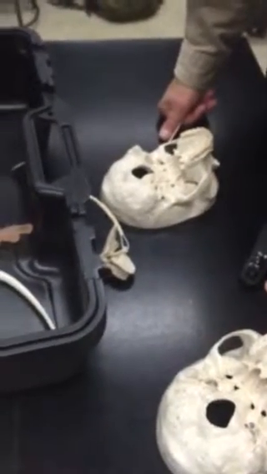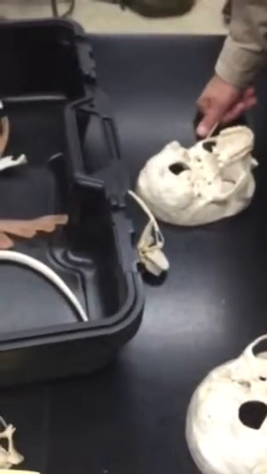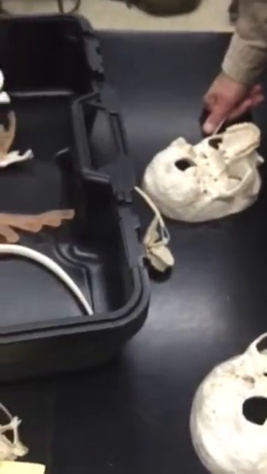Thank you. Should I get the baby skull? What's this part of the skull called? That's the frontal? No, but the top has a special name. Anterior frontalis?